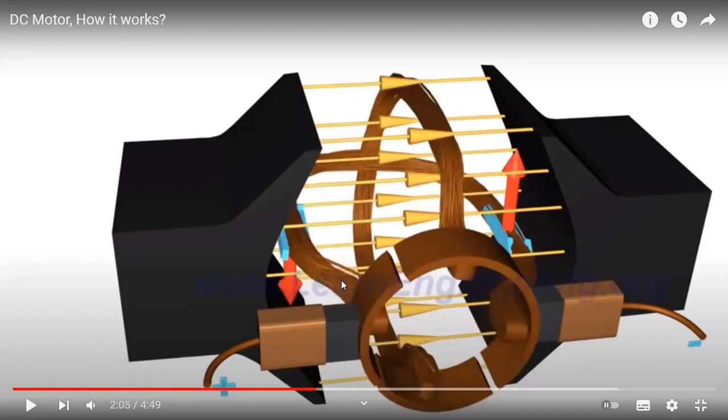So the motor forces are always present in the system. Okay, in this way.